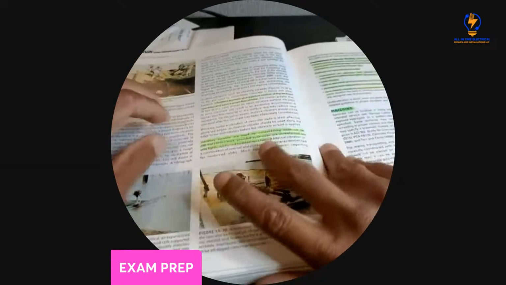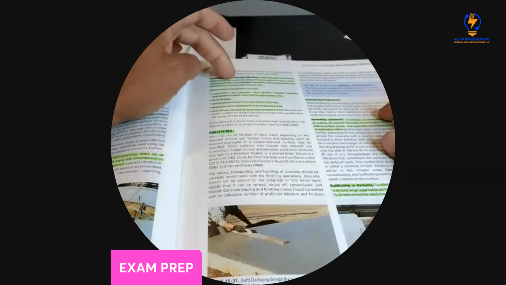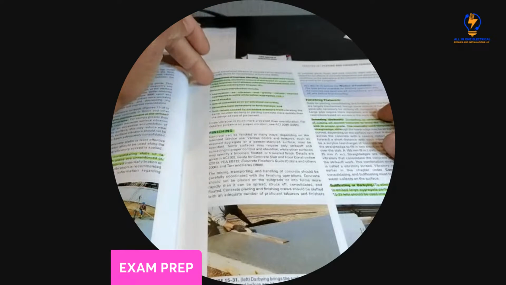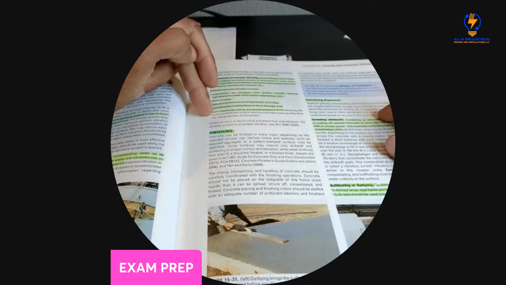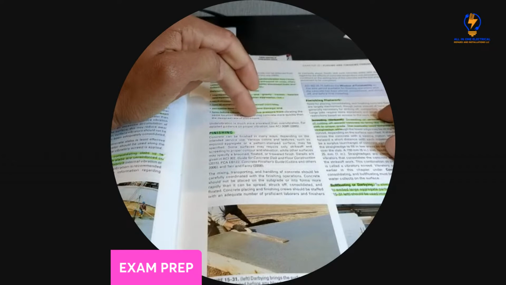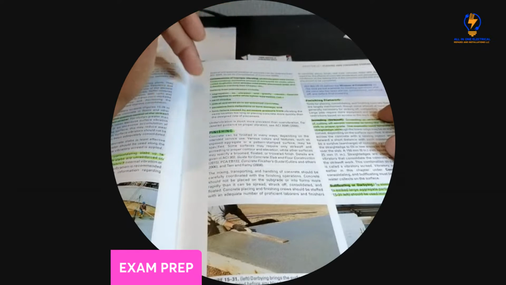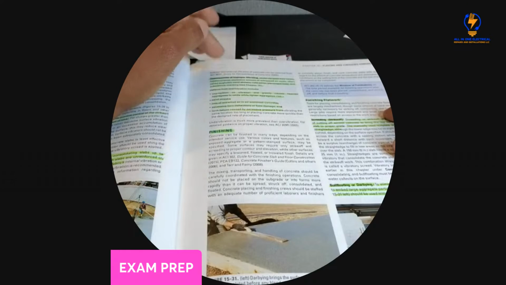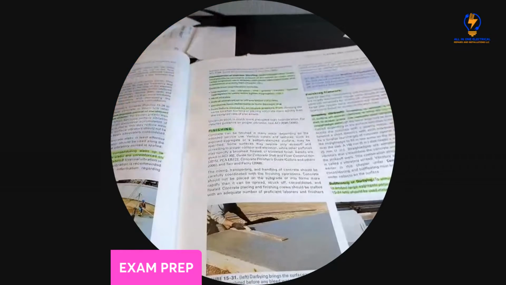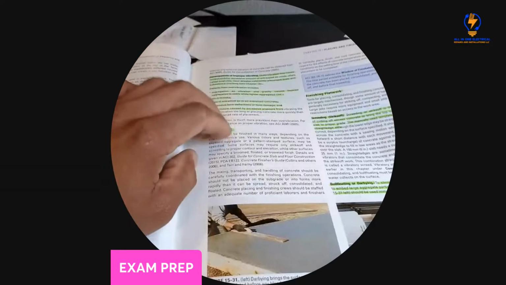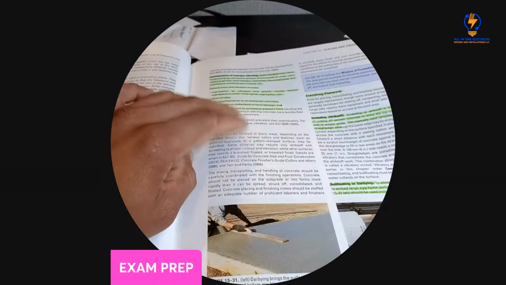Then we're gonna go to the next page, page 329. Consequences of improper vibration. You're gonna highlight all of these things. Bullet points all the way down, all the way down to form failure caused by excessive pressure from vibration. All these bullet points, consequences of improper vibration.